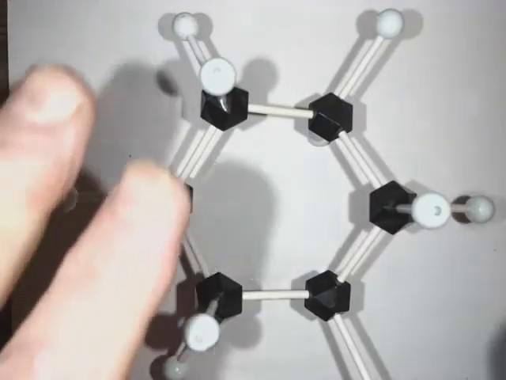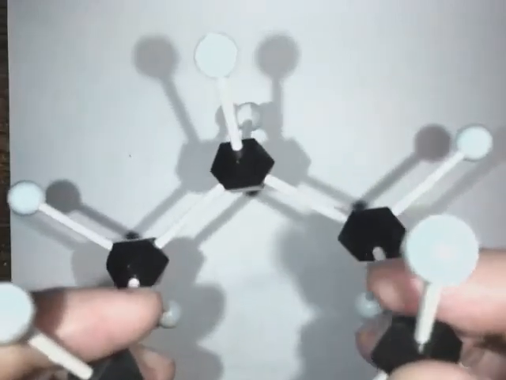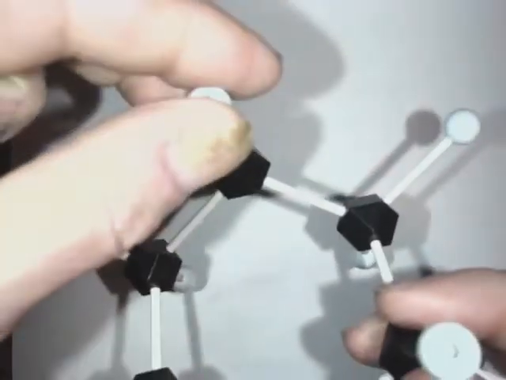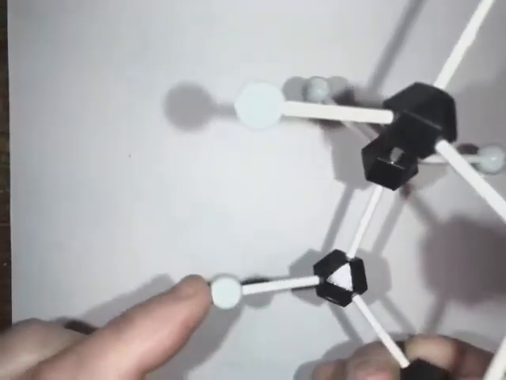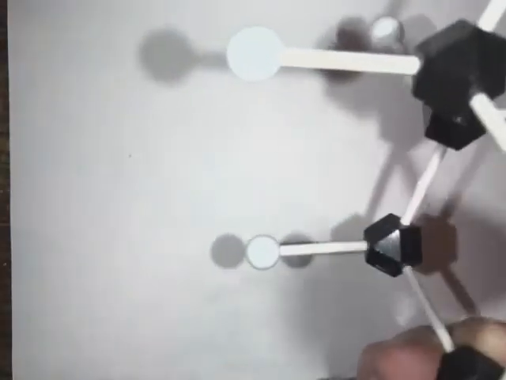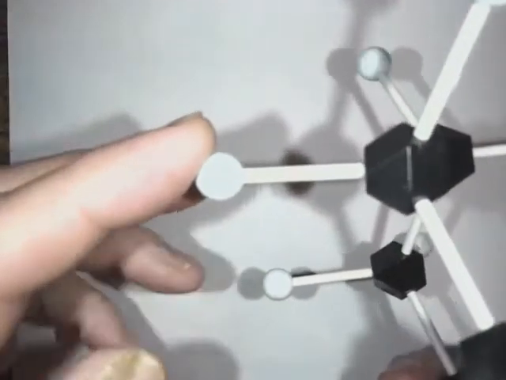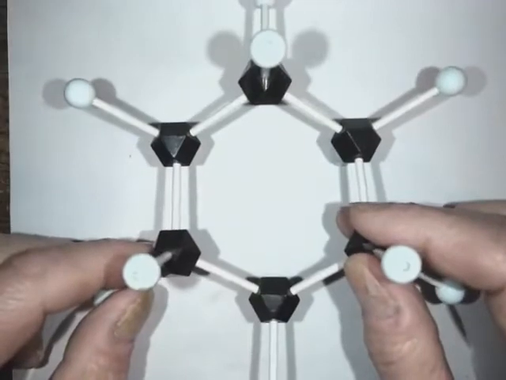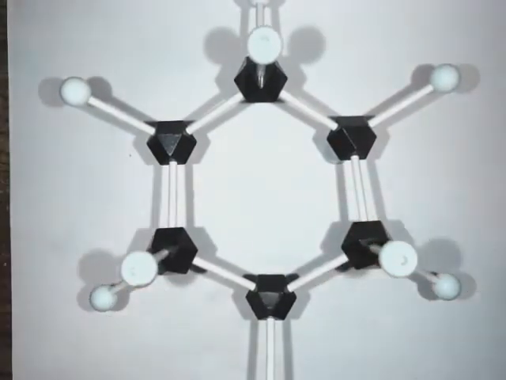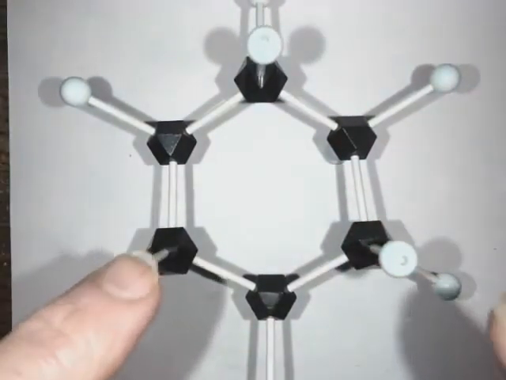You have 3 axials, 3 above, 1, 2, 3, and 3 below, 1, 2, and 3. Let me grab these. 1, 3, and 5 below a tripod, 1, 3, 5 above. It's sitting right now on the 3 axial hydrogens. So right above we have 1 there, 1 there, 1 there.